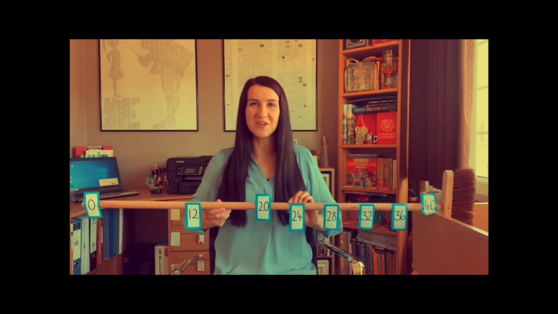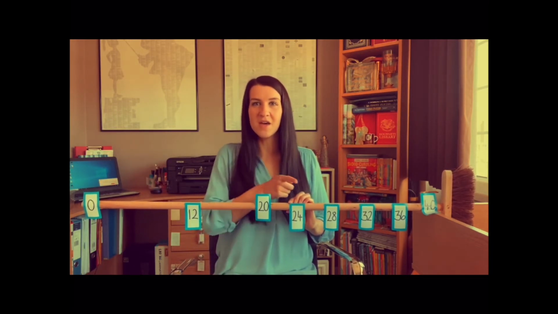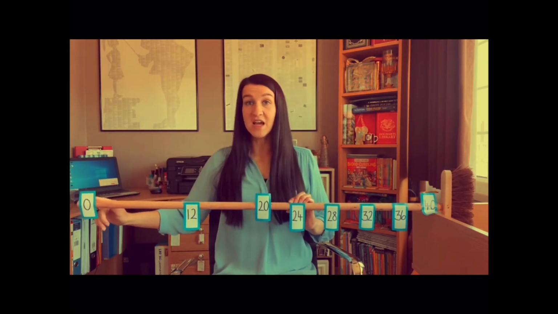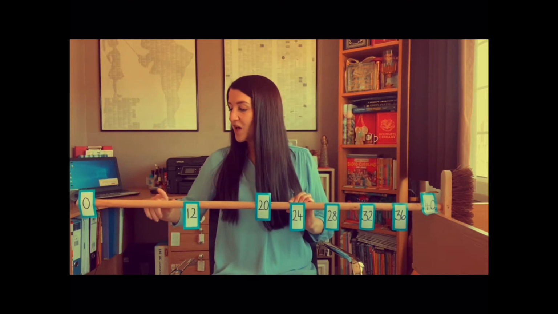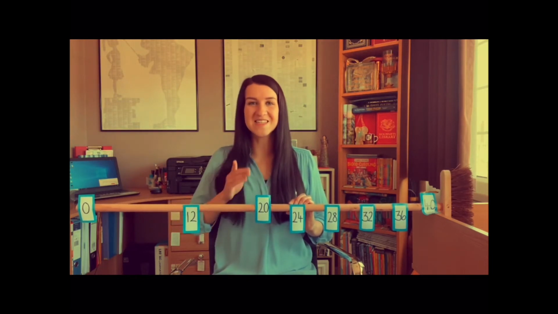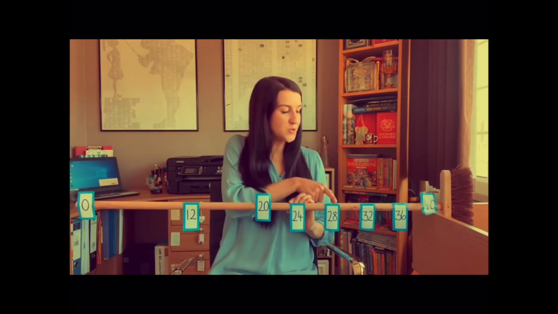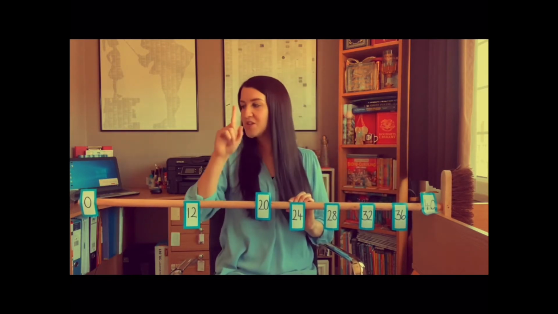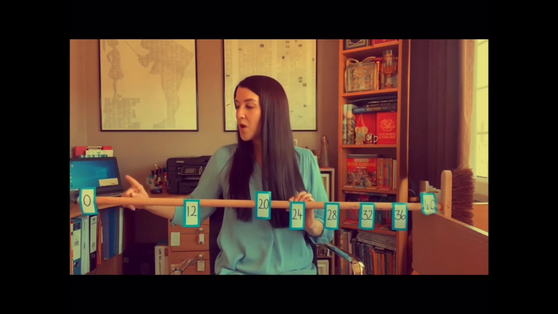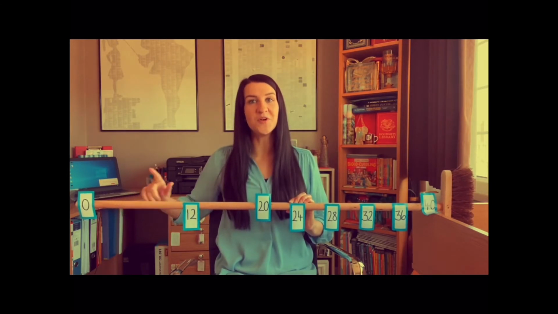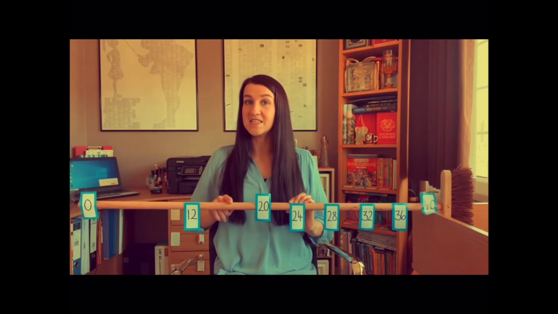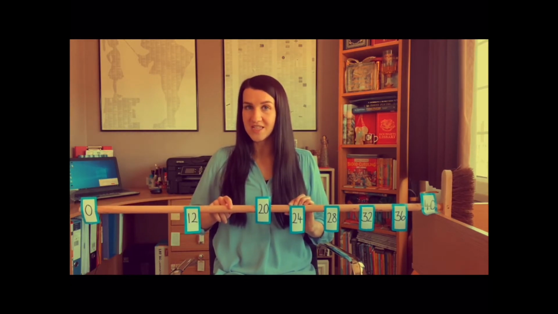Okay, getting a little bit more exciting now. Can you remember our missing values? Let's try. Starting our count at 0, we count 4, 8, 12, 16, 20, 24, 28, 32, 36 and 40. Start our count at 0. 1 lot of 4 is 4. Double 4 is 8. So 2 4s are 8. Double 8 is 16. So 4 4s are 16.